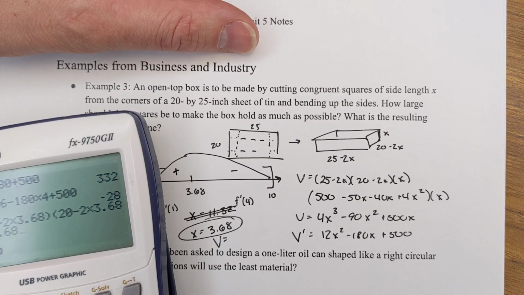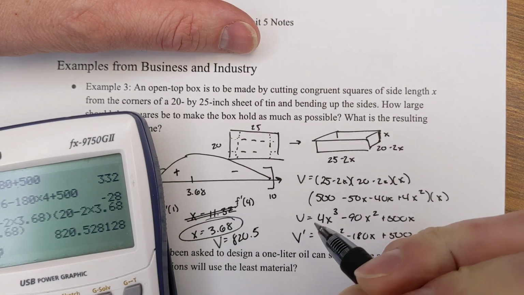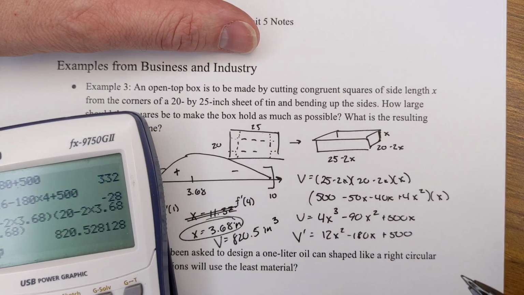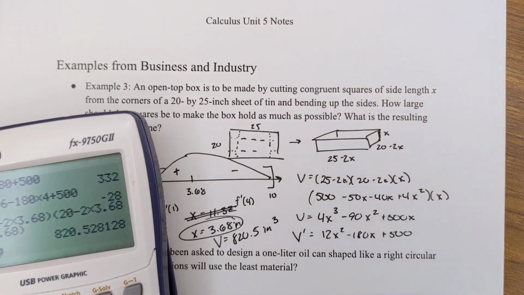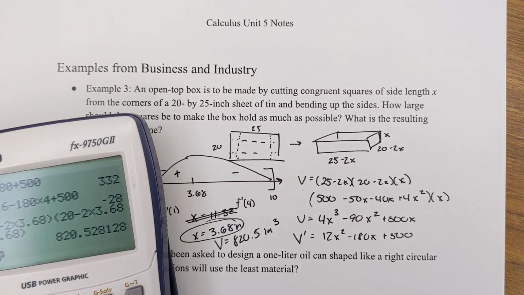So the volume of the box, doing inches, x is that, which means the volume is in inches cubed. The biggest box that I can make is about 820 and a half cubic inches in volume. That is the most it can hold.